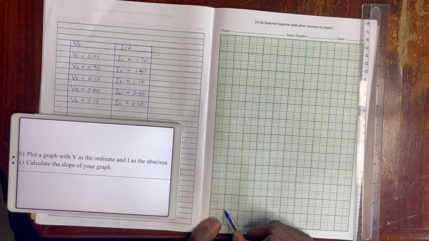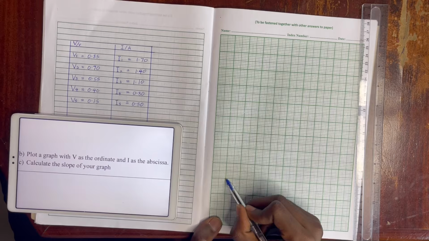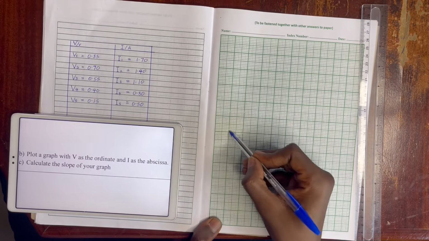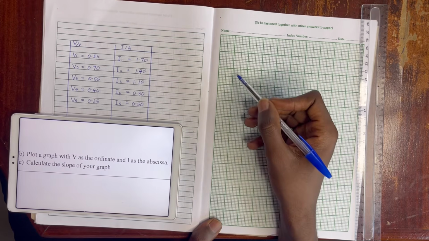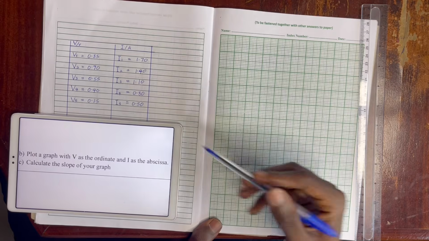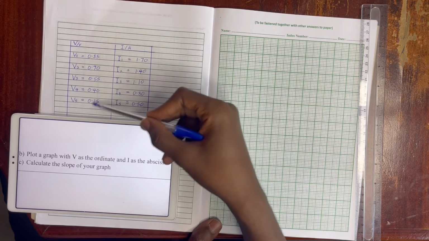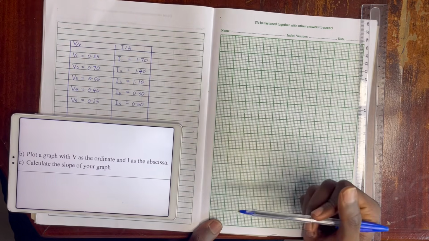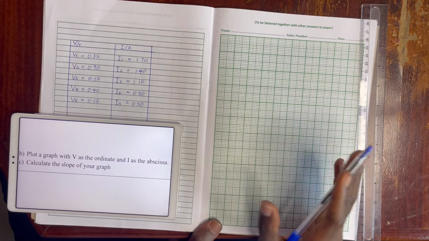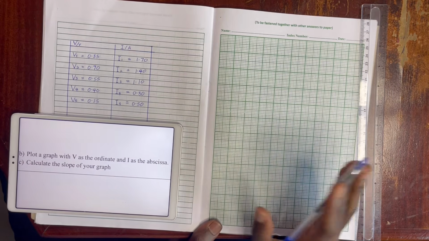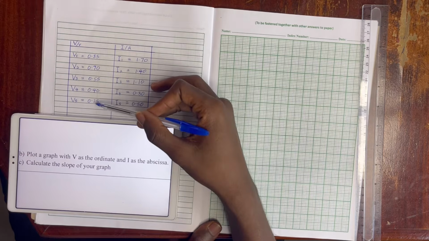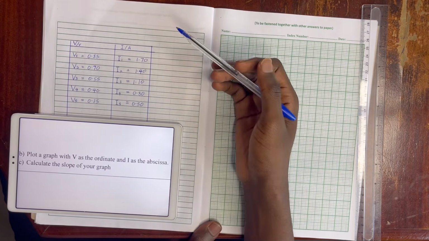So assuming I'm using 2 centimeters to 1 unit for this, I'm going to have 0 here, 1, 2, 3, 4, 5, 6, 7, and so on. Now I can't use 2 centimeters to 1 unit for this because my values don't fall within it, there's nothing around 1. So I have to use 0 point something.